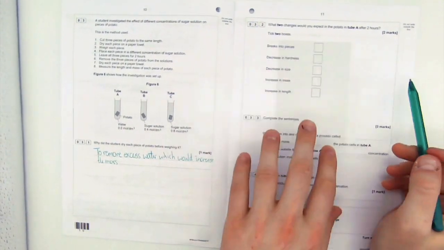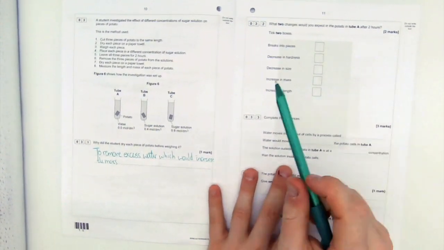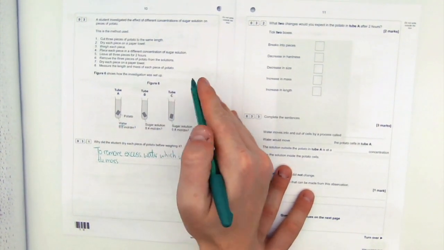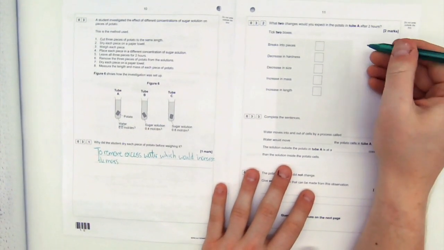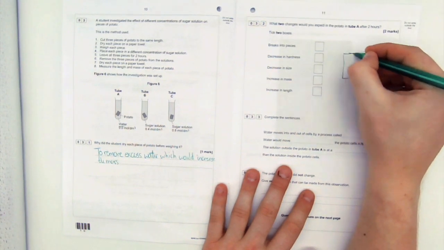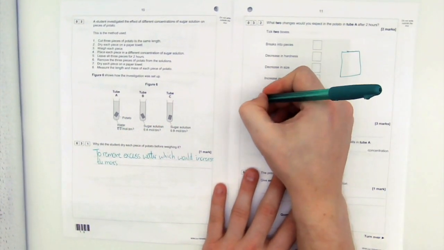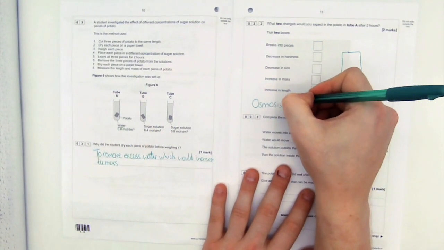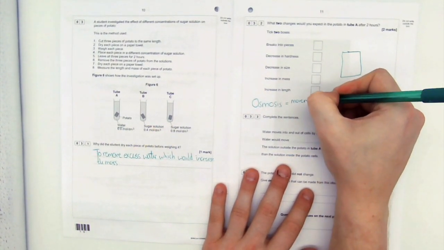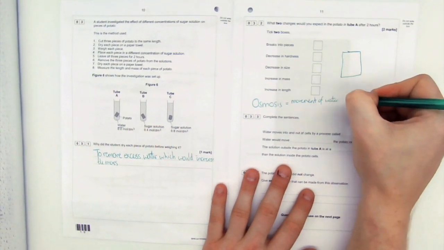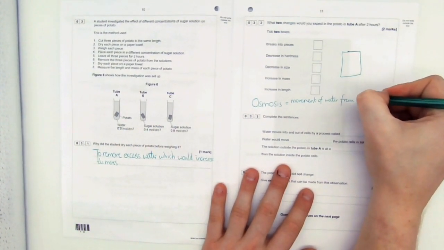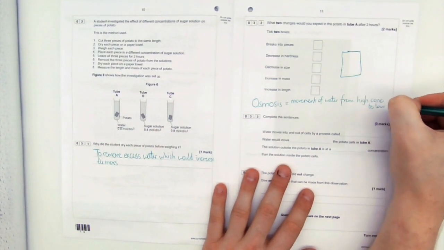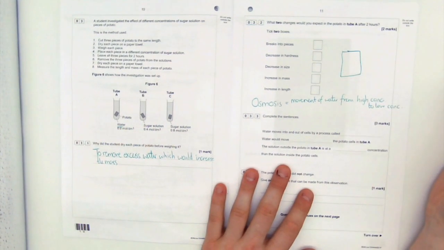What 2 changes would you expect in the potato in tube A after 2 hours? This water is just pure water, there's no sugar there. So if I think about what osmosis is, it is the movement of water from high concentration to low concentration across a partially permeable membrane.